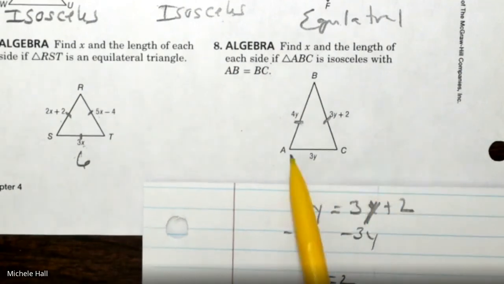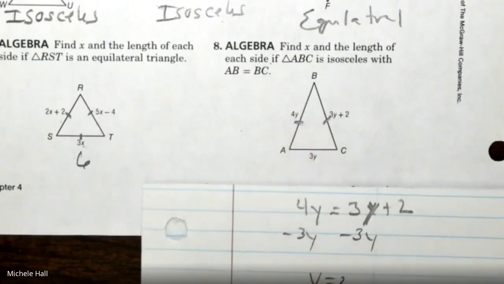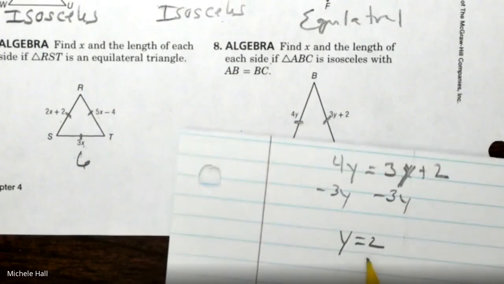So how much is AB? How much is this side of the triangle? It's 8. It's 4 times y. We found out that y was 2. Y is 2. All we did was solve for y. Now you need to find the sides of the triangle.